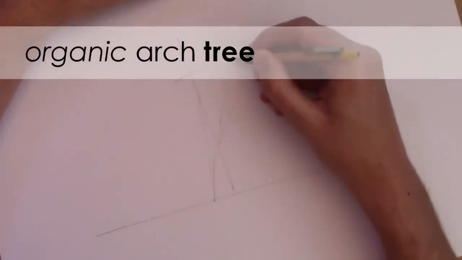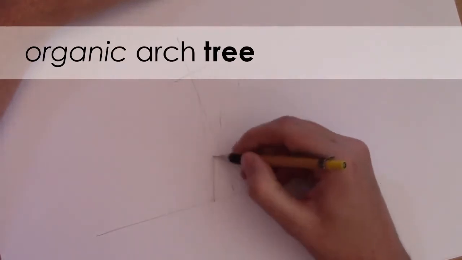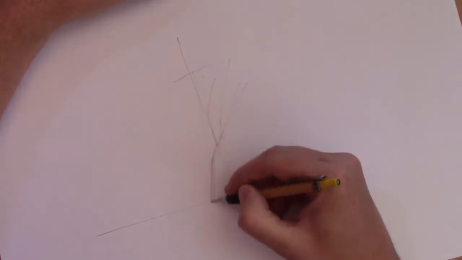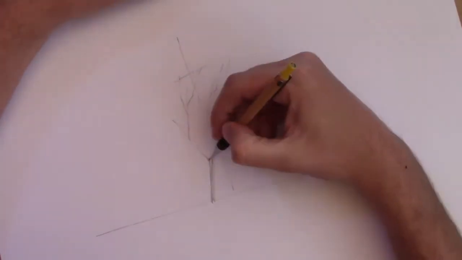And the next tree, the organic tree, is essentially the same thing, except the trunk flares out a lot more and the foliage is more of a crown rather than a ball.